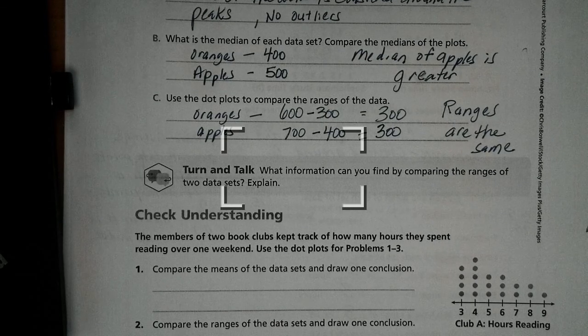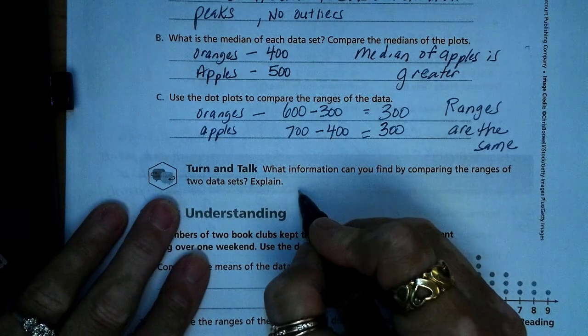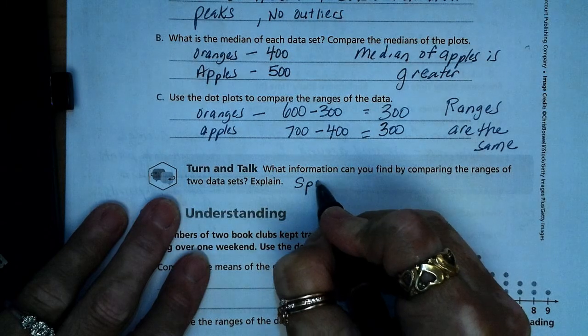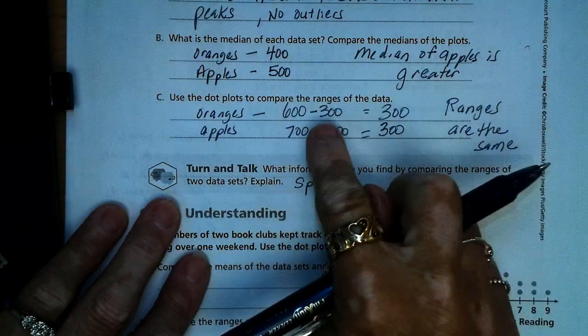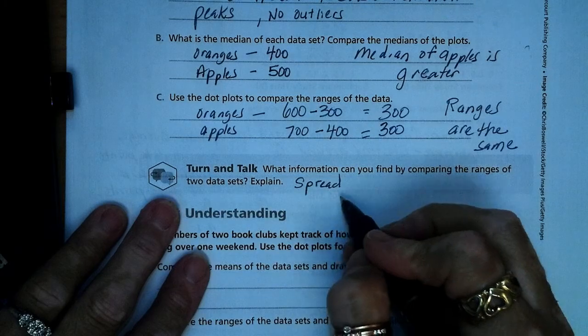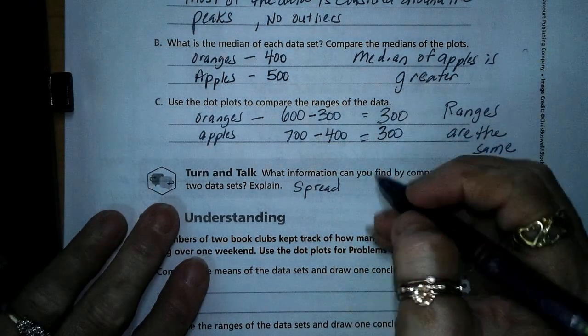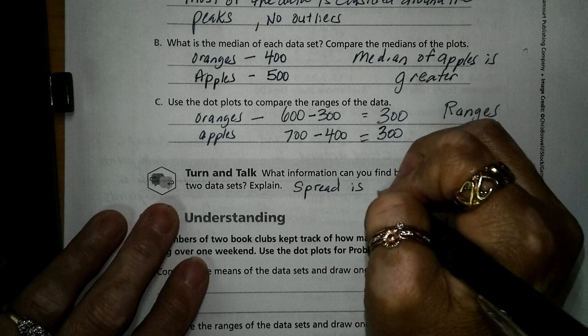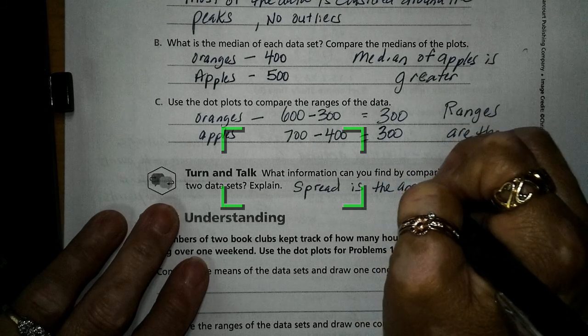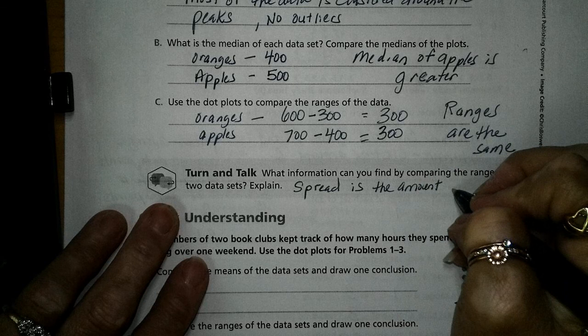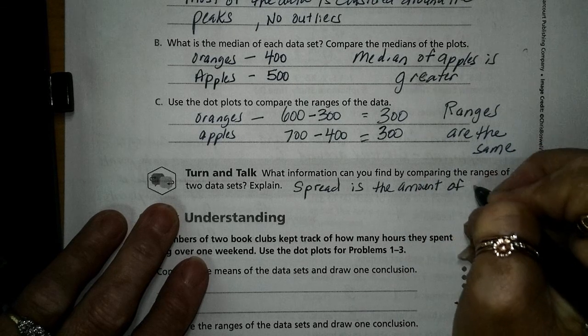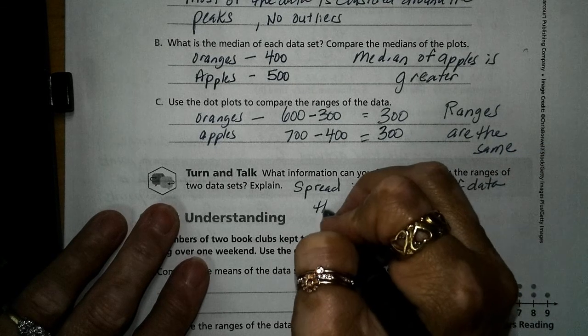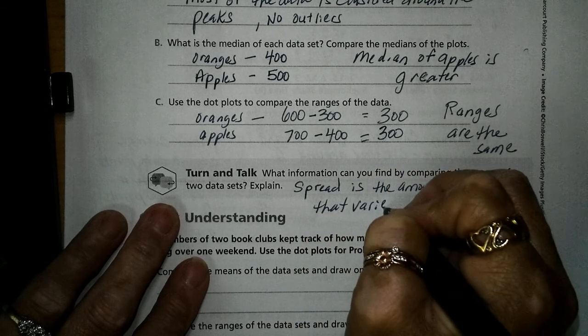All right, so the Turn and Talk says, what information can you find by comparing the ranges of the two sets of data? This is called spread. So we can see who has the greatest spread. Spread is the amount of data that varies.